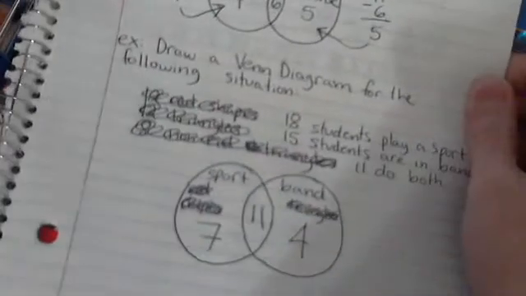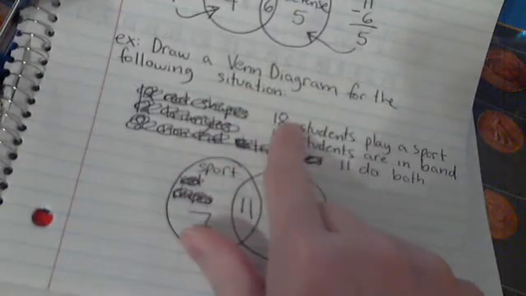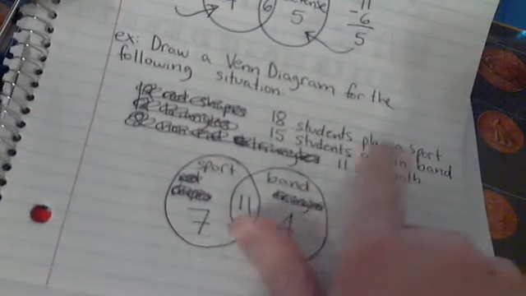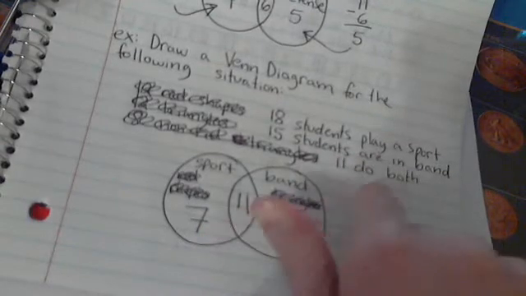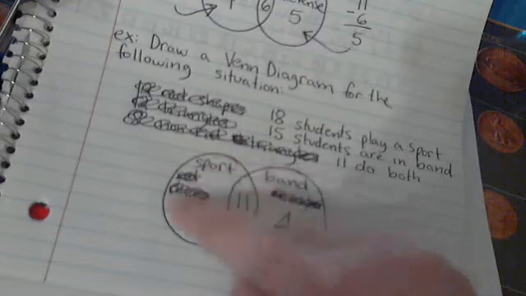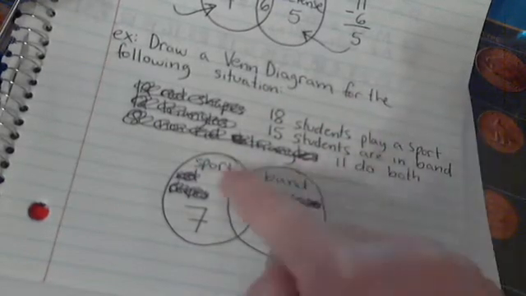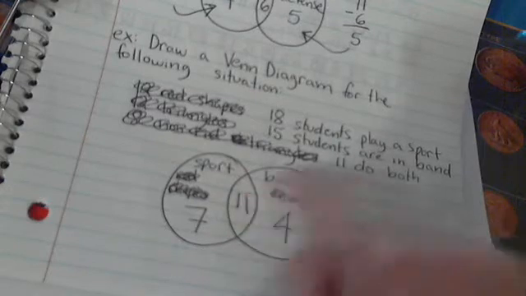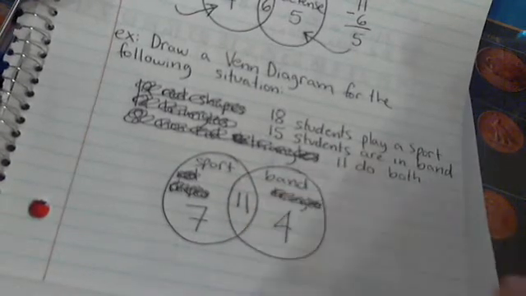Okay, here's an example. Draw a Venn diagram for the following situation. There are 18 students who play a sport. 15 students are in band. 11 do both. Make sure you label. I put these people like sport, these people like band, and the one in the middle like both. I like to label the ones in the middle first. It's just easier. So 11 do both. Let's just stick those in there.